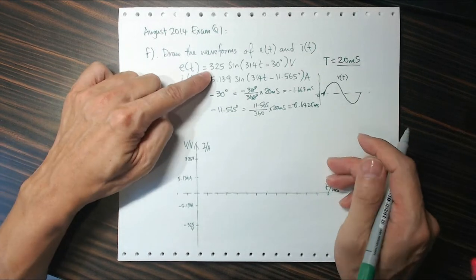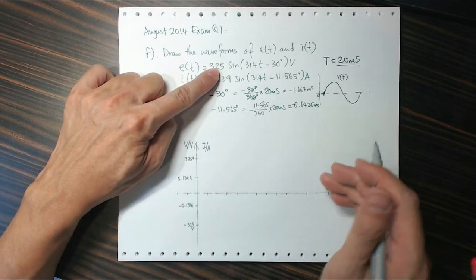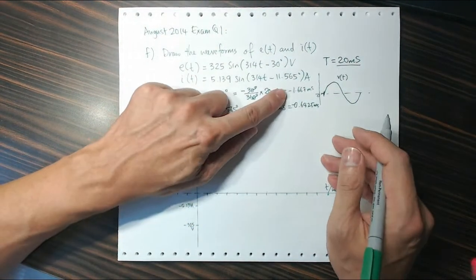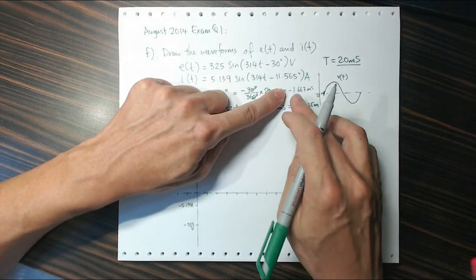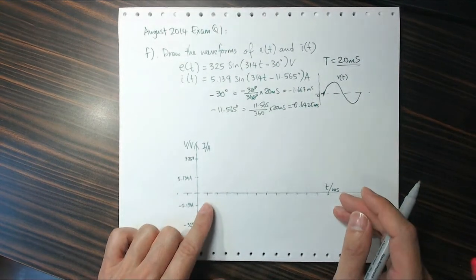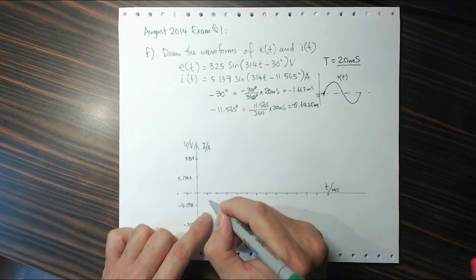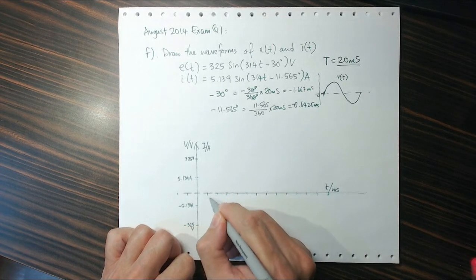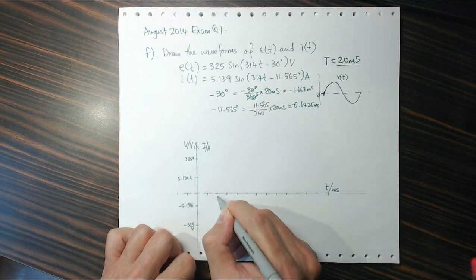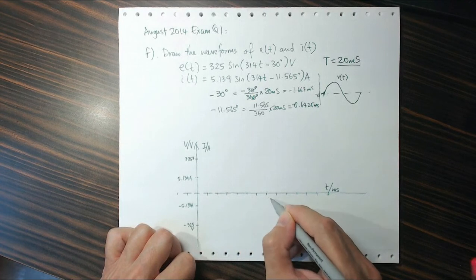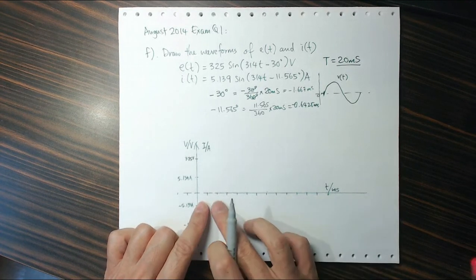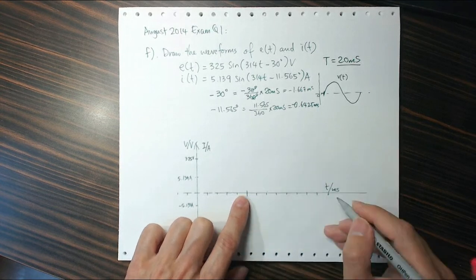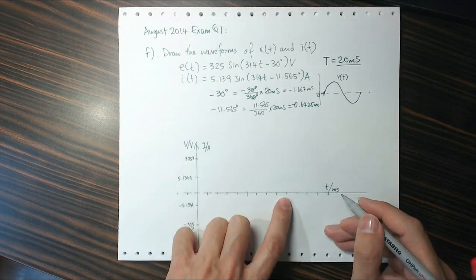First waveform, maximum is 325. Now because it is shifted back by 1.667, if I were to draw something like that, I can just label it, because I need 20. So every division I can have 2, 4, 6, 8, 10, 12, 14, 16, 18, 20.